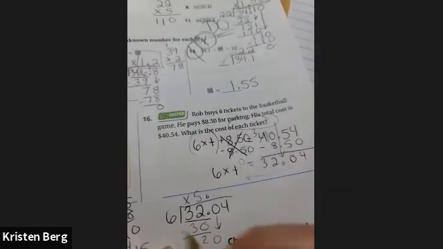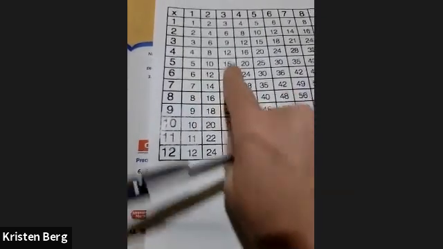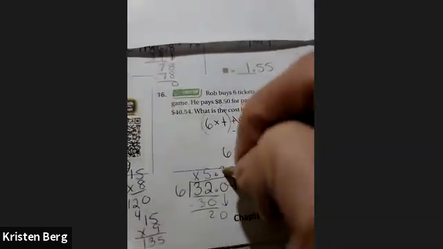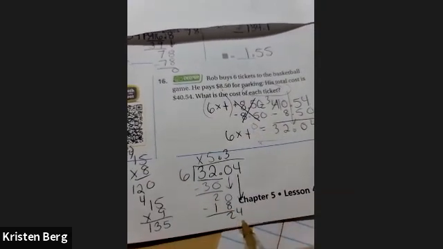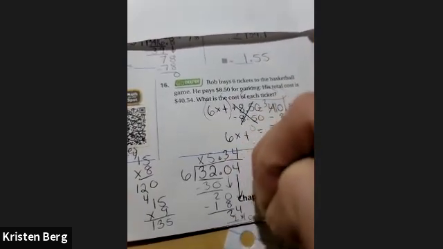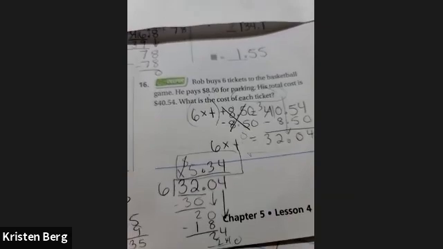Bring down your next number. How many 6s can go into as close to 20 as possible without going over? That is 3 times. That would be 18. Subtract, that'd be 2. Check it. We are good. Bring down your next number. How many 6s will go into 24? That is 4. 4 times 6 is 24 with nothing remaining. So therefore, my answer is $5.34 per ticket.